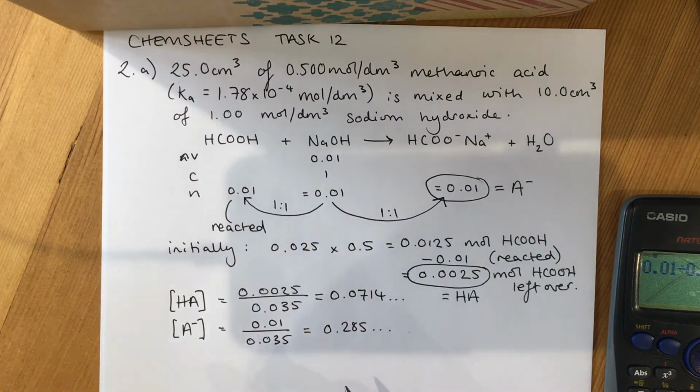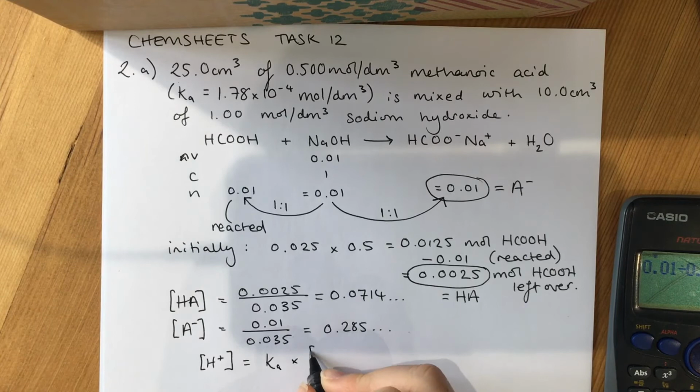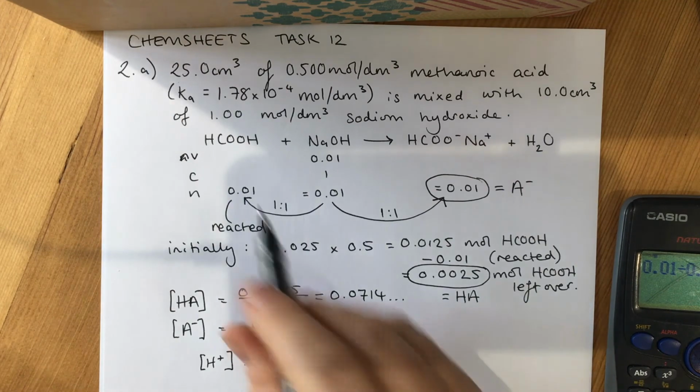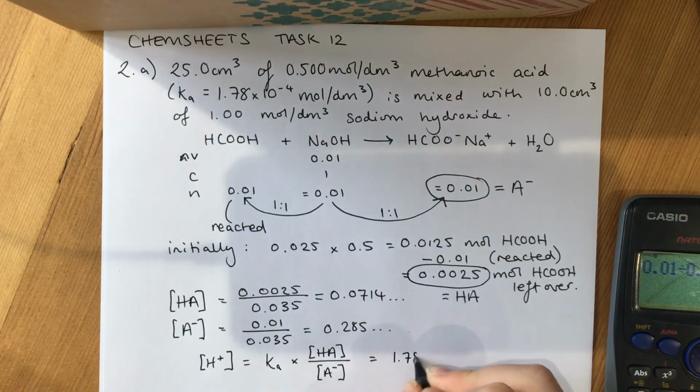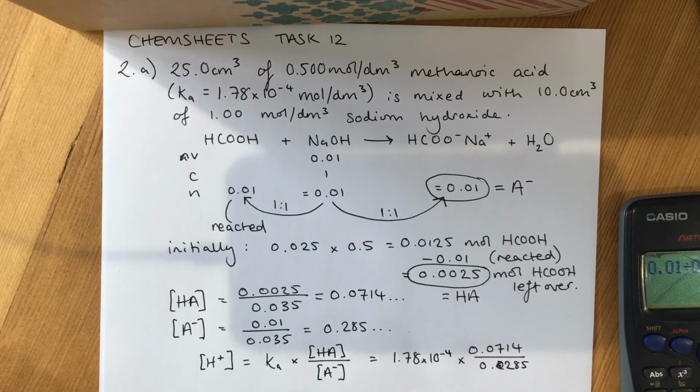So those concentrations can then be put into the same formula or arrangement that we've seen before. So you can start learning this now. Hydrogen ions equal Ka multiplied by HA over A minus. So we've seen how that's derived already. You can derive it each time if you want to, or you can just remember it. So Ka, given in the question, 1.78 times 10 to the minus 4, multiplied by the concentration of HA over the concentration of A minus.